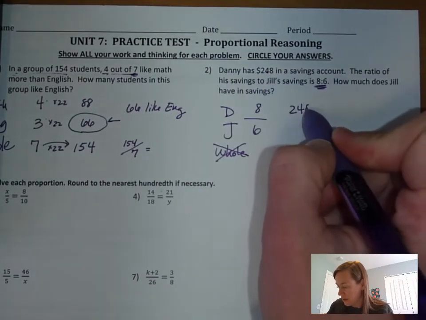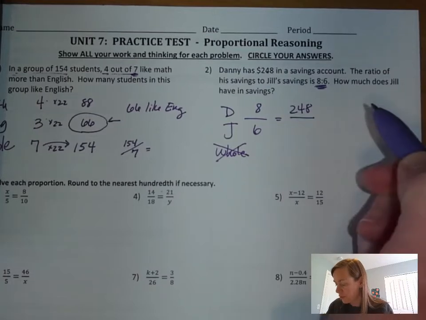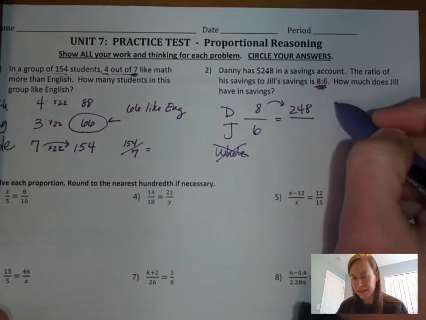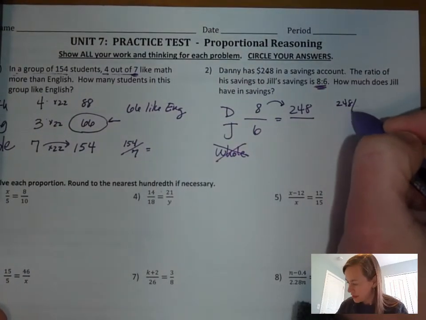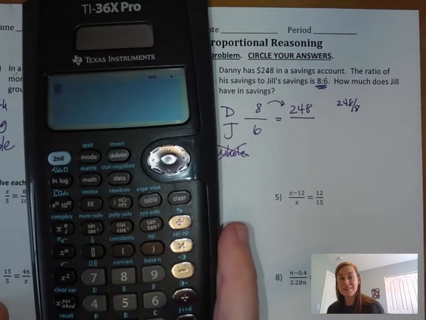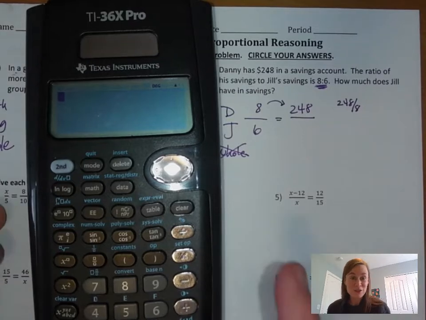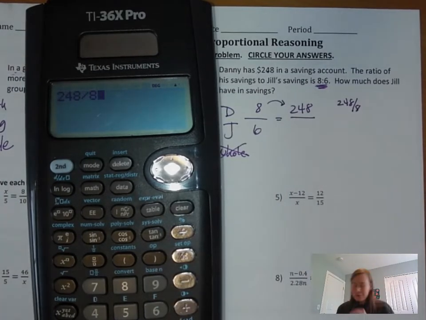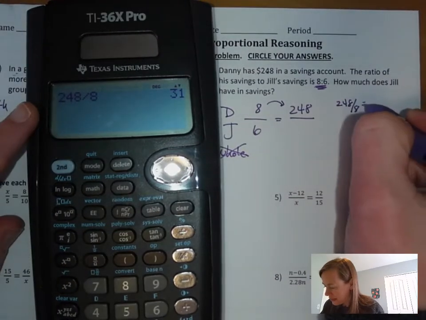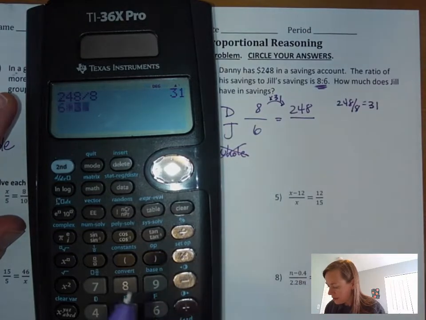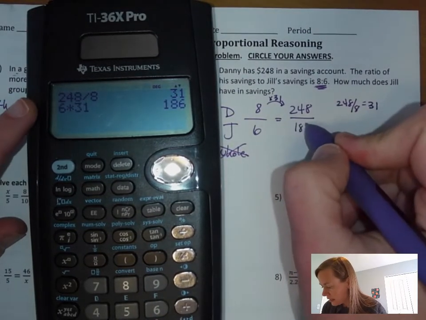So 248 goes here, and I can just set up my proportion now. So 8 times what equals 248? Again, to find out that scale factor, do 248 divided by 8. Now if you're thinking, wait, can't I just cross multiply? Yes, you absolutely can. You can do either way. Okay, so it looks like that scale factor is going to be 31. So now I'm going to do 6 times 31, and that's going to get me 186.